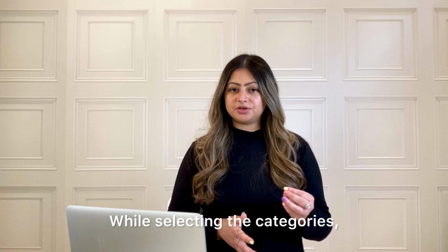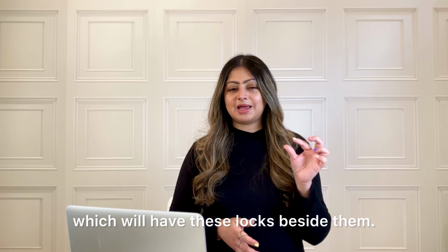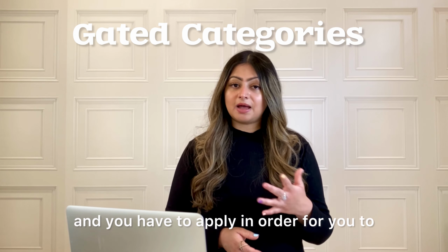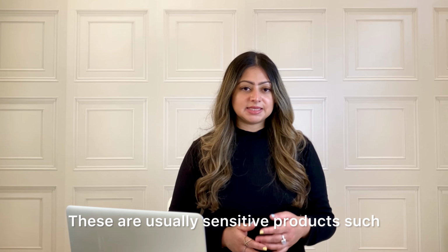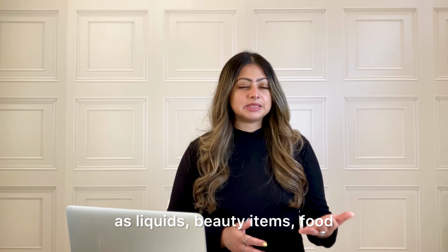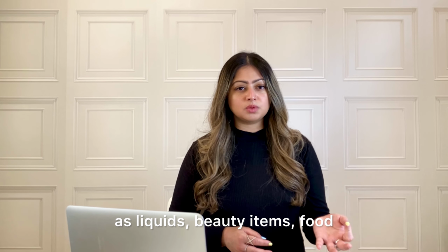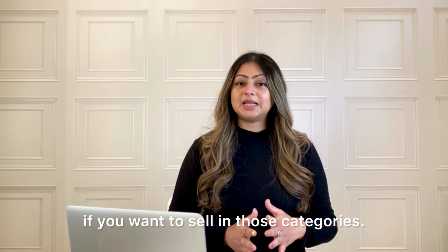While selecting the categories, you'll come across some categories which will have these locks beside them. These are gated categories and you'll have to apply in order to sell in these categories. These are usually sensitive products such as liquids, beauty items, food, especially baby food, etc. And you'll need approval if you want to sell in those categories.